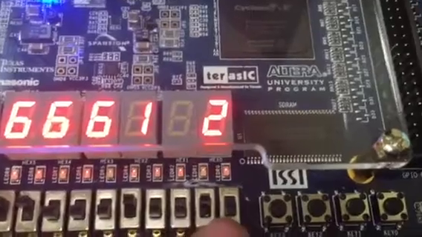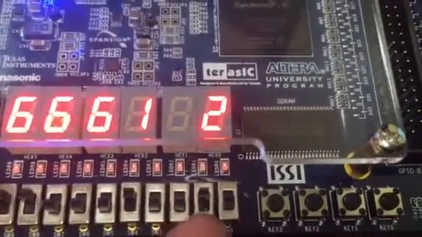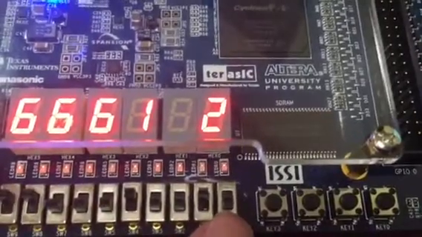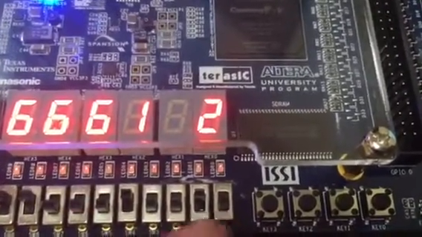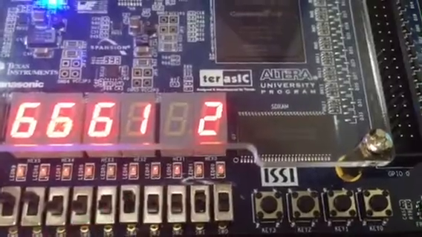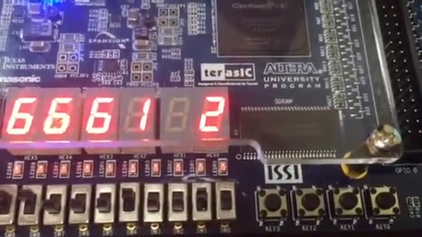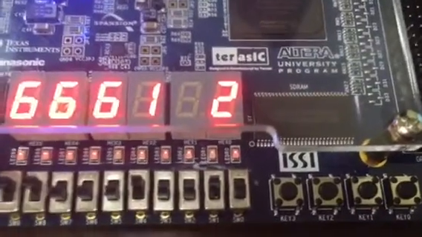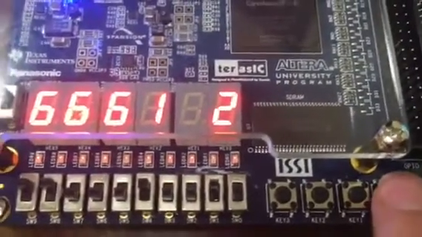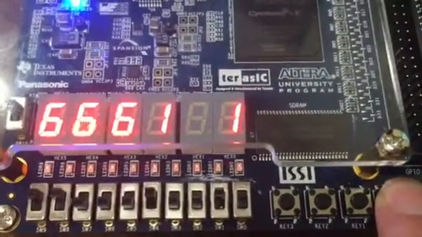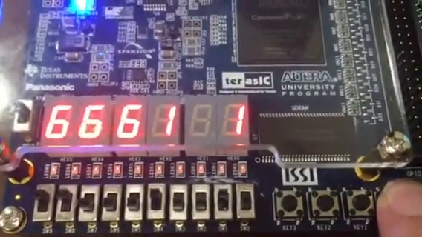Also, you should carry over from Lab 4, or recreate it if you've already gotten rid of it, the ability to select between either switches 7 through 4 or 3 through 0 based on the value of key 0. So here's key 0. When I press that, it goes to the value of 7-segment converter 1.